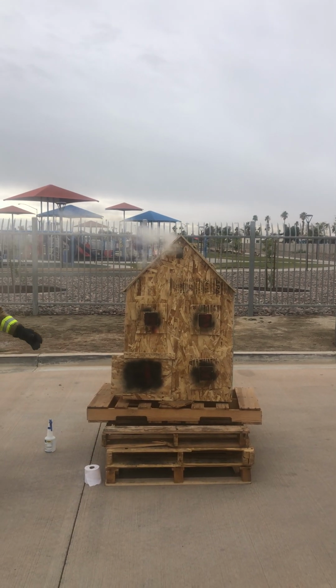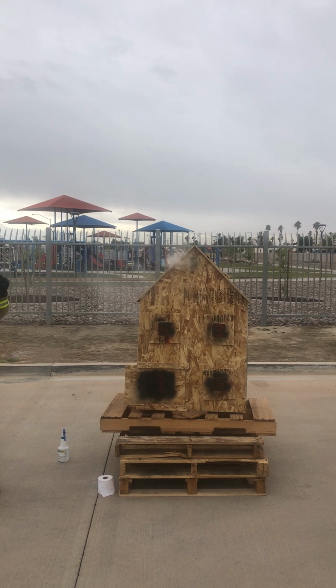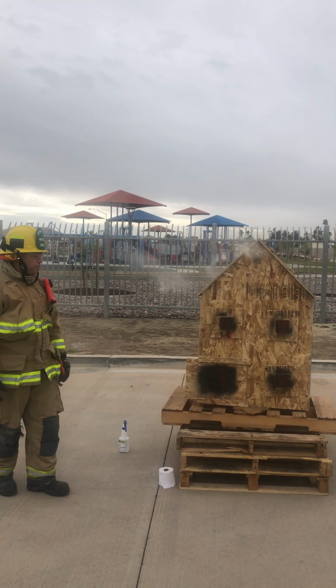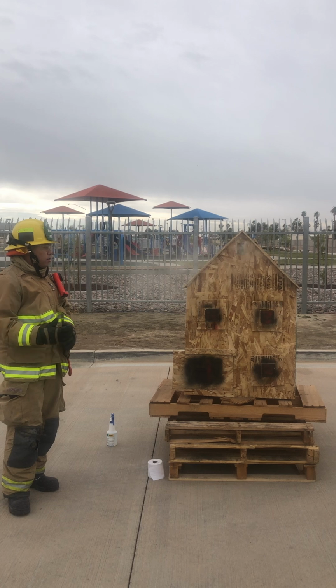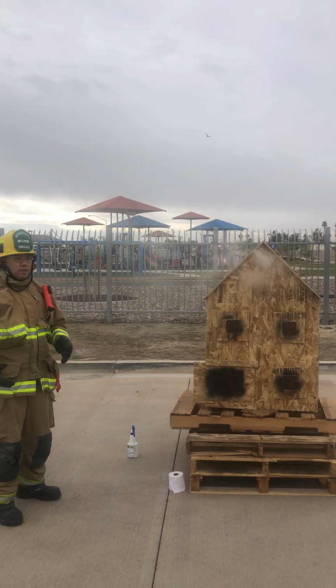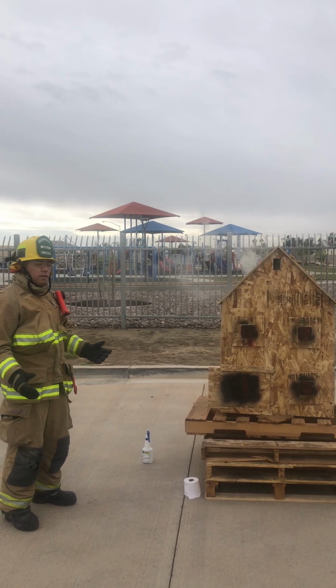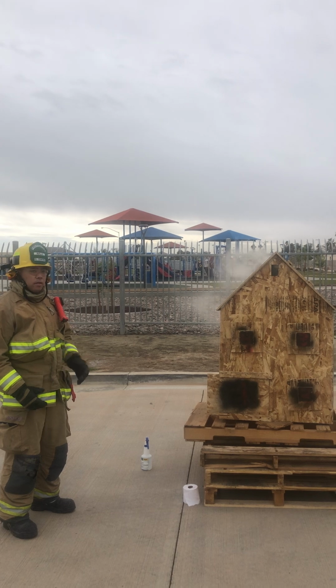So what I'm hoping for is that we get a flashover. Flashover occurs between the growth stage and the fully developed stage, where all surfaces inside of this property are pretty much going through pyrolysis and hopefully self-ignite the smoke.